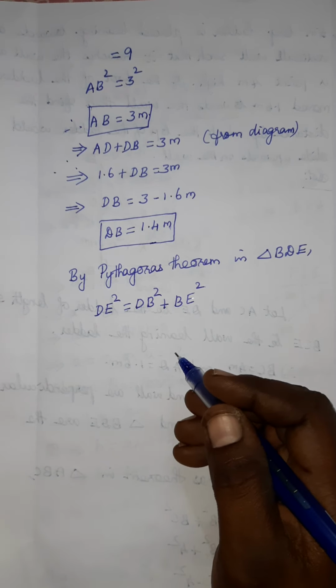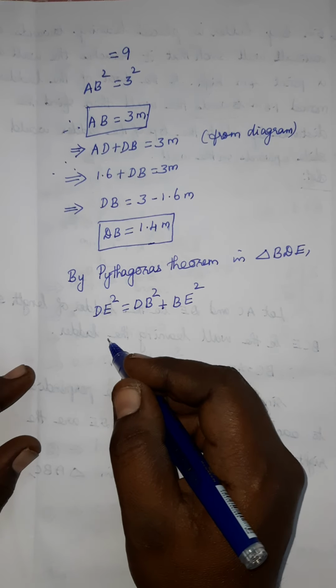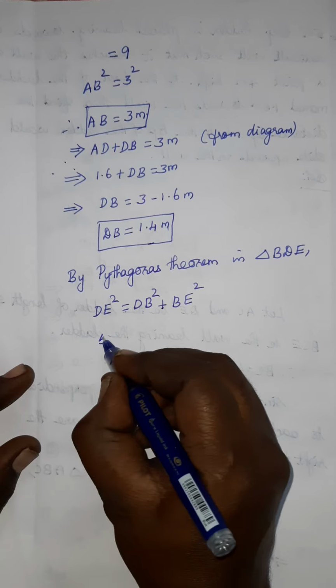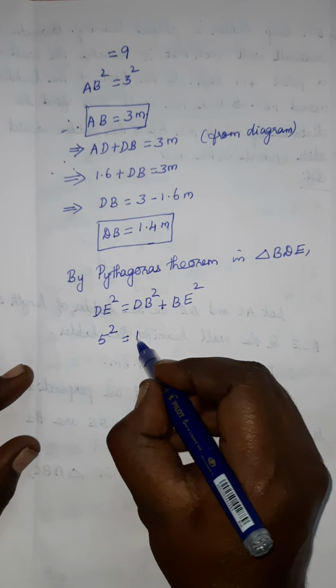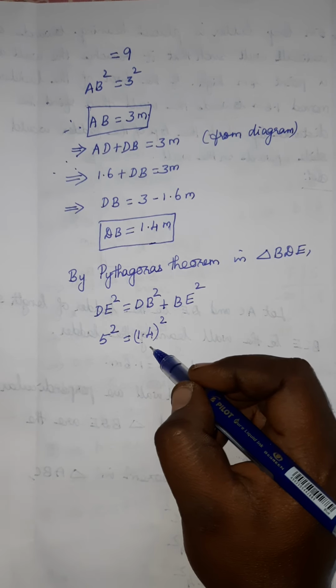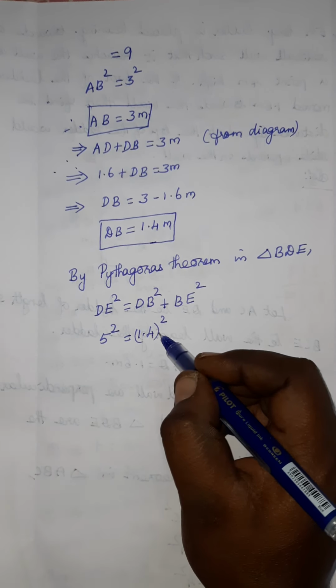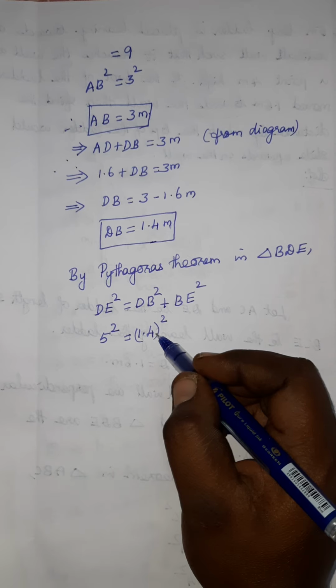Okay, now what is the DE value? DE is the length of the ladder, which is 5. 5 square is equal to the DB value, which we found to be 1.4. So 1.4, the whole square. Since it is a decimal number, you put the bracket and write it, otherwise you can misunderstand and take the square for only the 4.